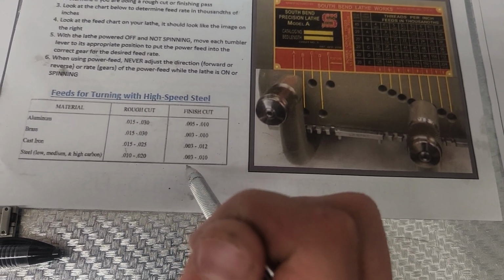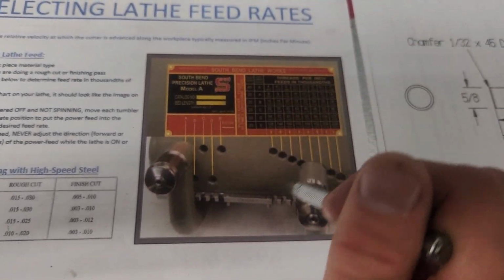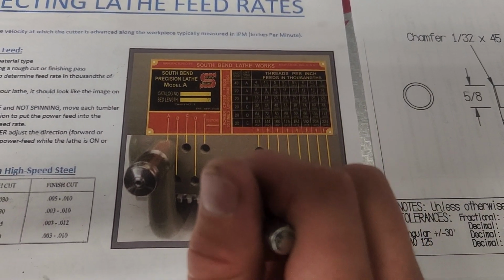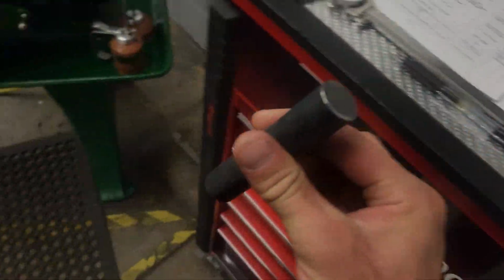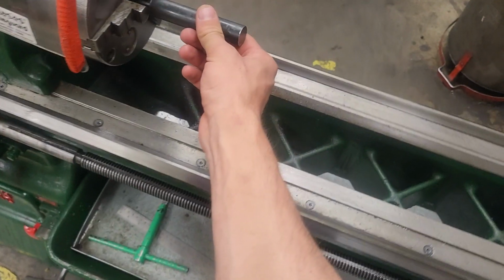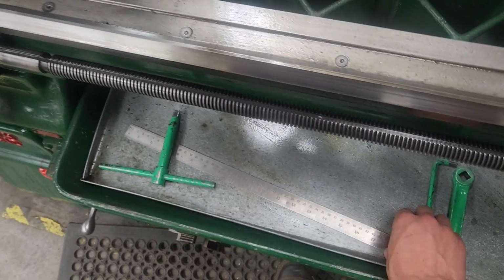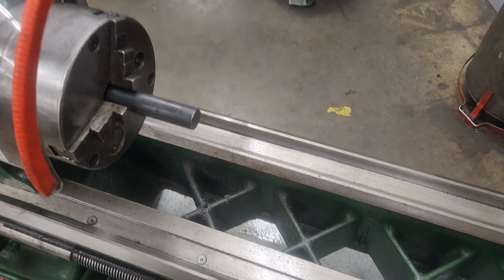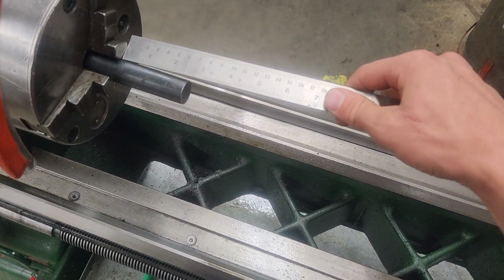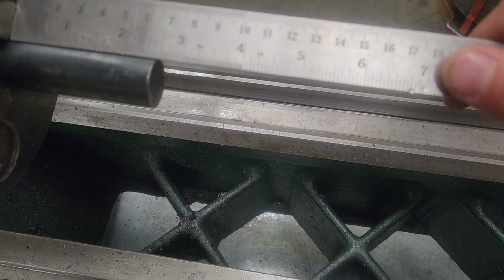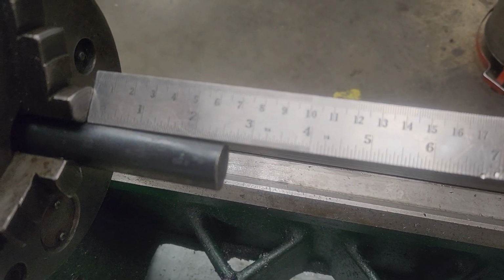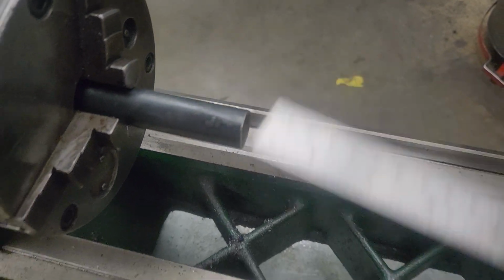Okay, so how we select our feed rate is we're going to use our gearbox, and I'm going to show you how to do that. First I'm going to chuck up my part. I'm going to take a ruler and measure from the furthest part of the chuck to 2.5 inches. And by golly, that was a very lucky guess. It's pretty much right on.